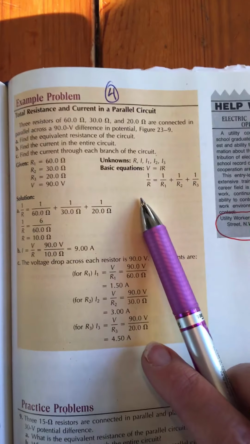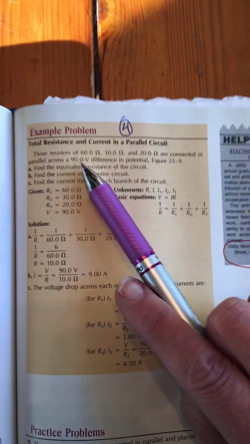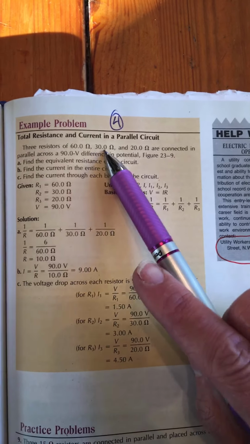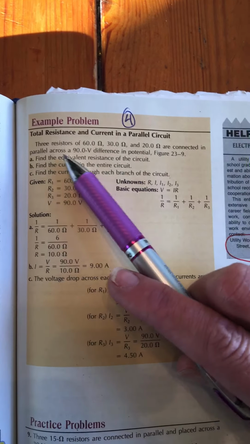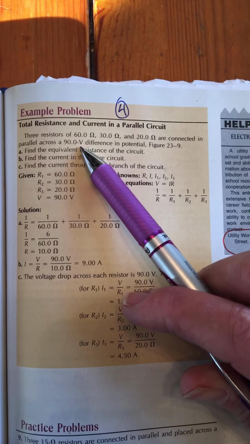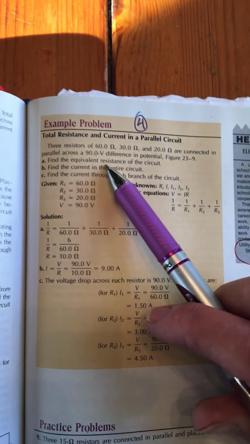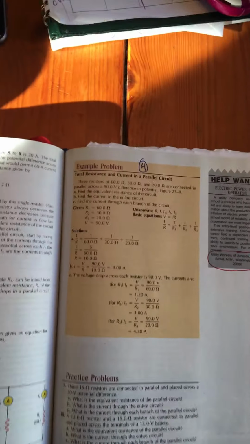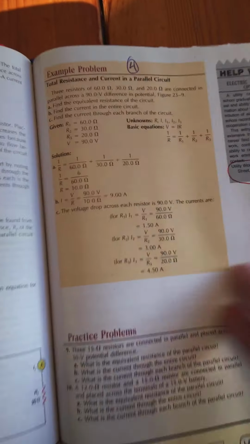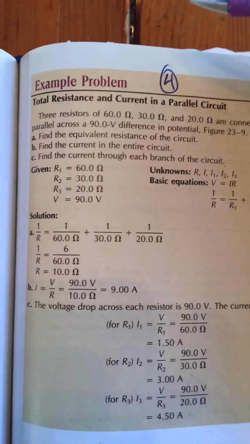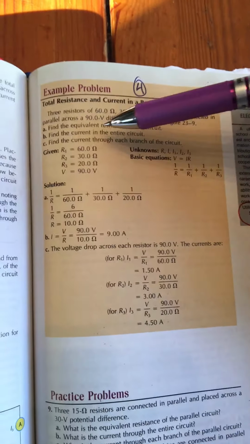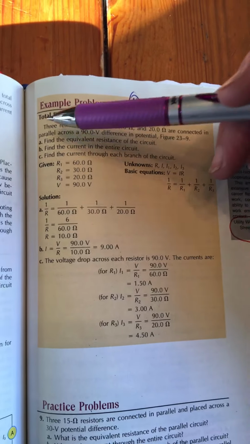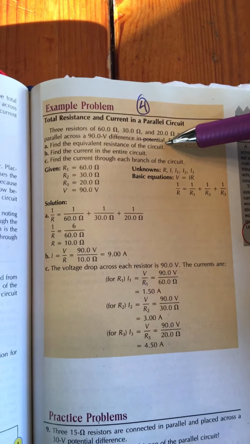So here's our problem, problem number 4. Three resistors of 60, 30, and 20 are connected in parallel across a 90-volt difference in potential. Find the equivalent resistance. Oh, seeing if I did the work somewhere. Nope, I guess we're just going to look at their work. I guess it was pretty simple, so we just had to put it in. Find the equivalent resistance of the circuit.